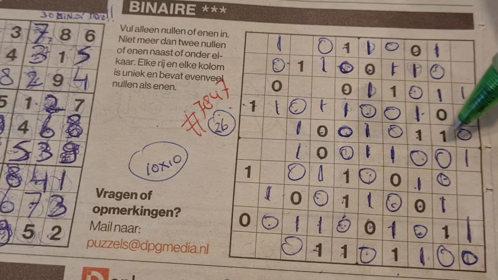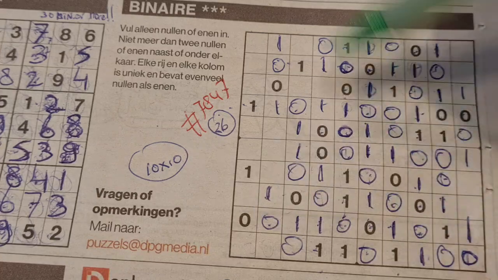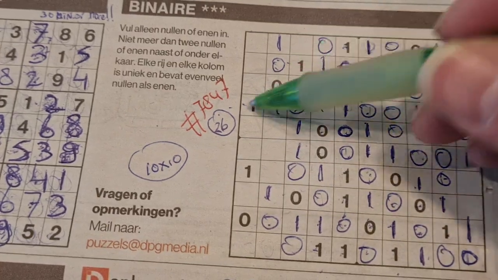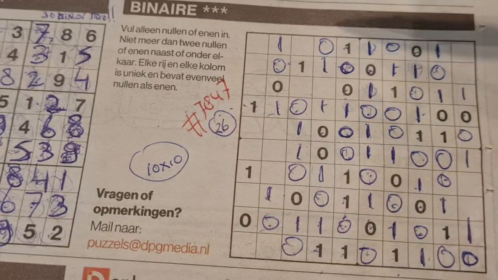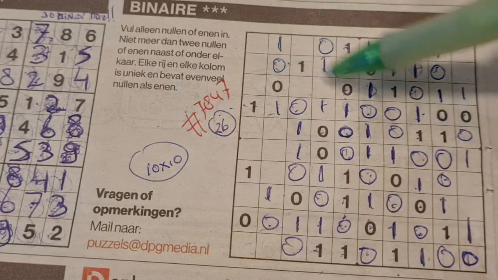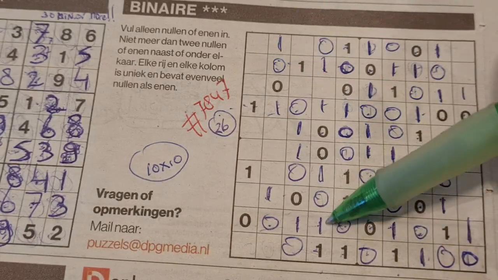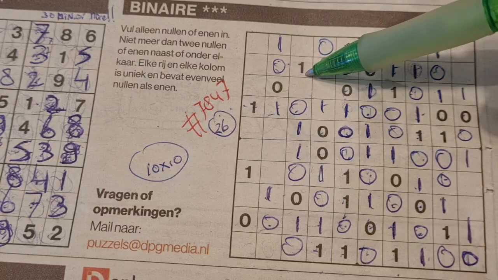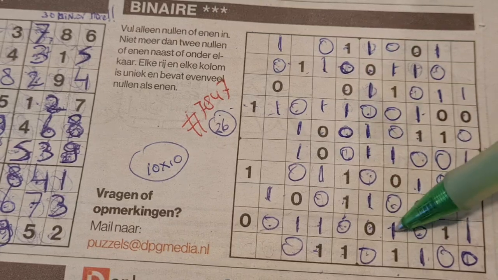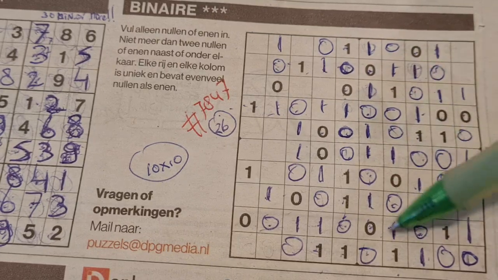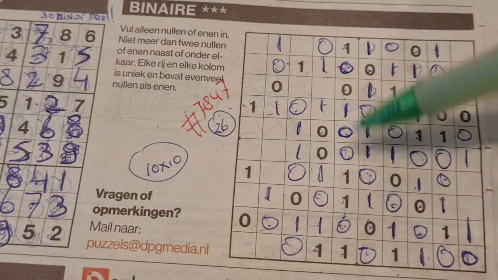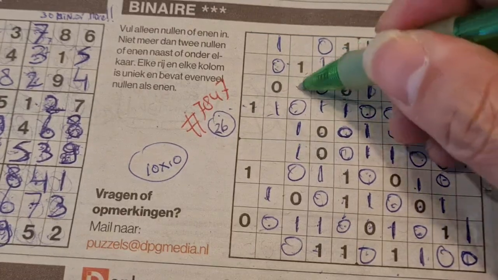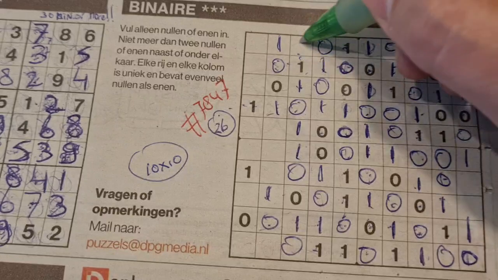Question is which row? We have 2 rows completed. A double 1 and a double O here. Here also double 1. Here double 1, O, double O. Here 1, O. No, not the same. Oh wait, between two ones comes an O, double O, here one, there one, double 1, here no, there no.